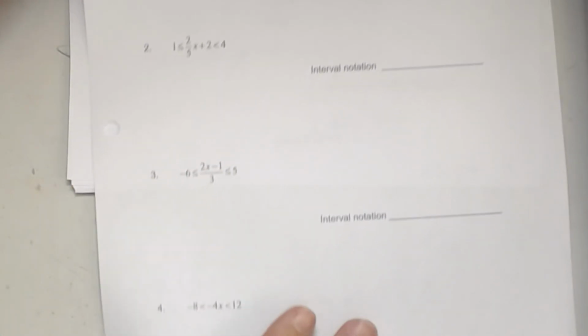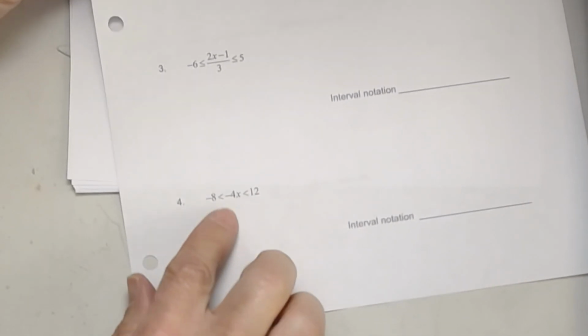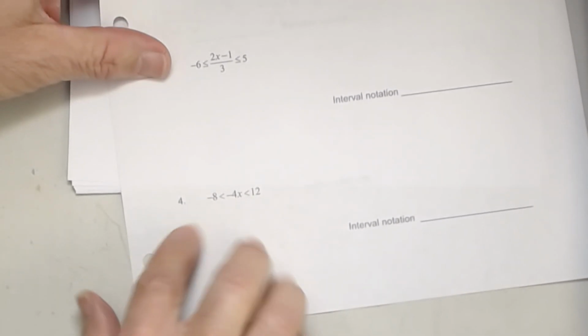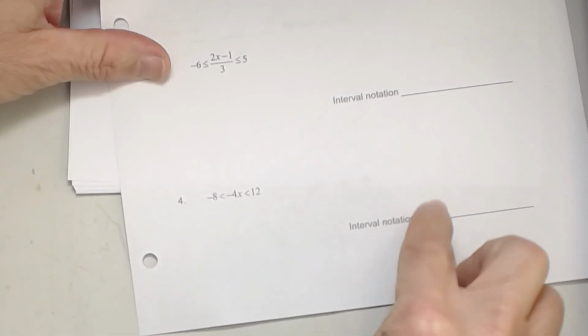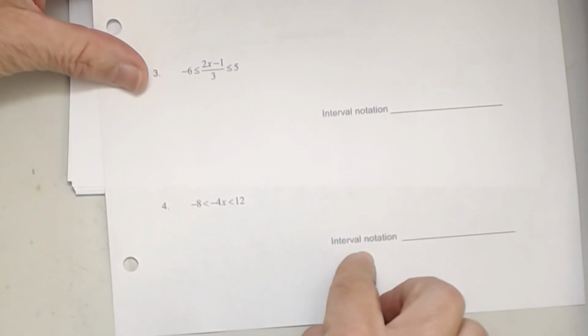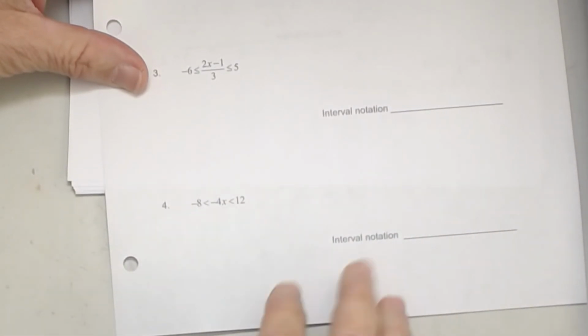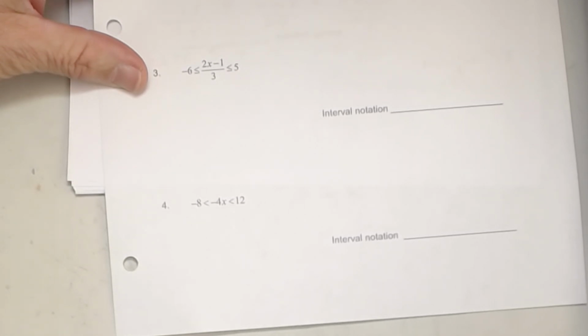Okay, so remember though, here, when you divide both sides by a negative number, you have to reverse the inequality symbols, but you have to rewrite it. I didn't ask you to graph this, did I? All right, I didn't ask you to graph it. All I wanted was the interval notation.